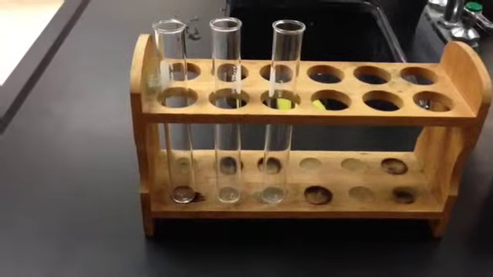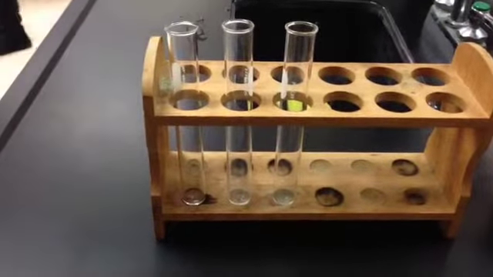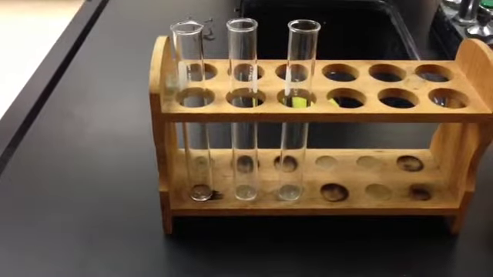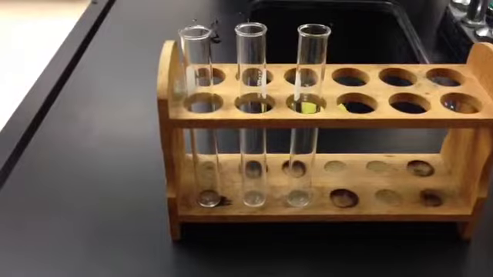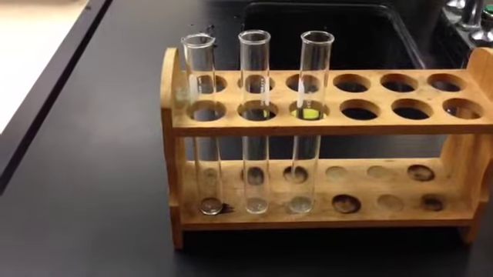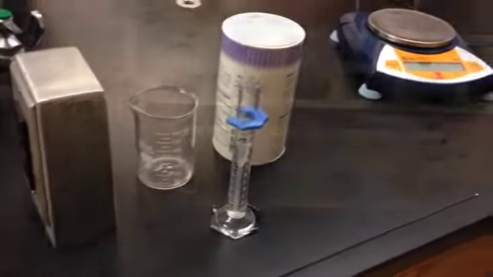Today I am going to demonstrate an example of solubility using salt, also known as NaCl, and water. In this experiment, I will show you that different amounts of salt and the same amount of water will not always dissolve because of its solubility. And here are the materials I will be using.